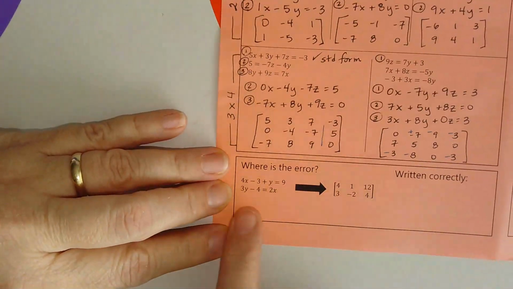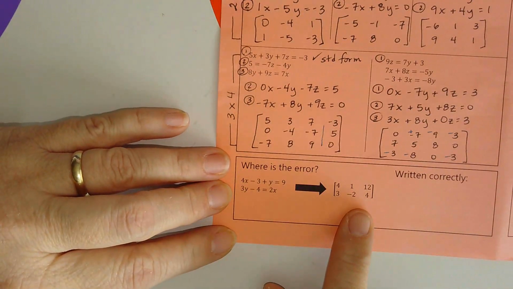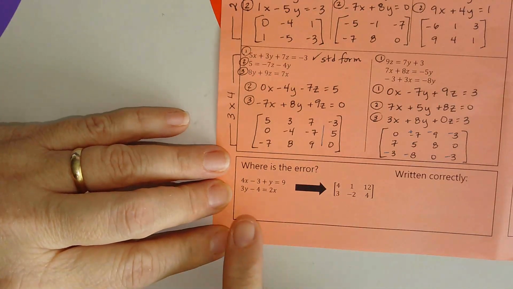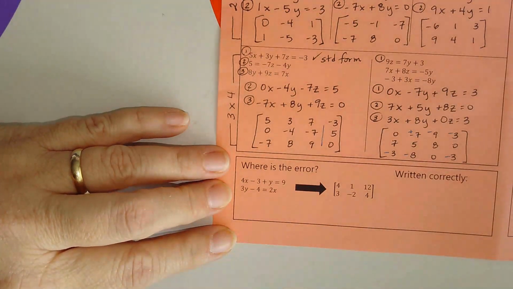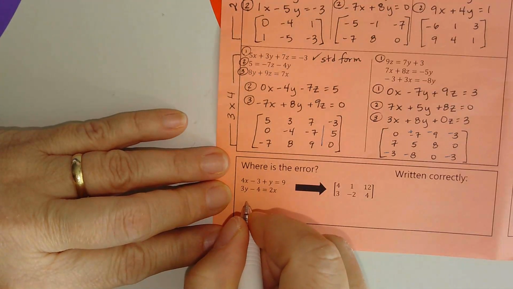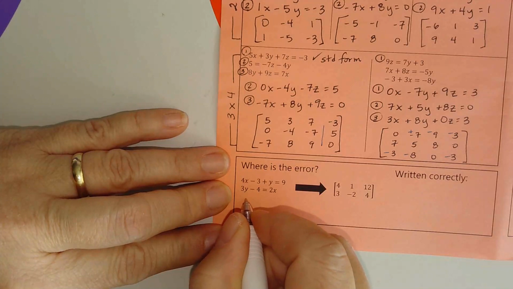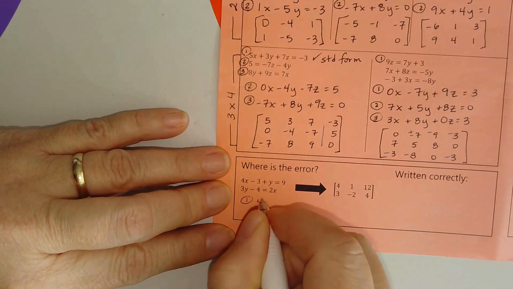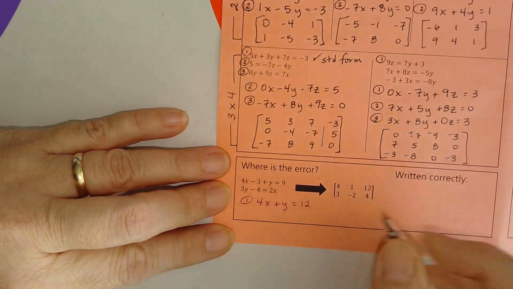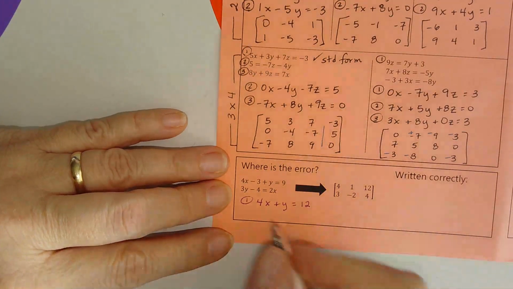At the bottom of your notes sheet, there is an error. If you write these equations in standard form, you might write 4x plus y is equal to 12. That's this top equation.